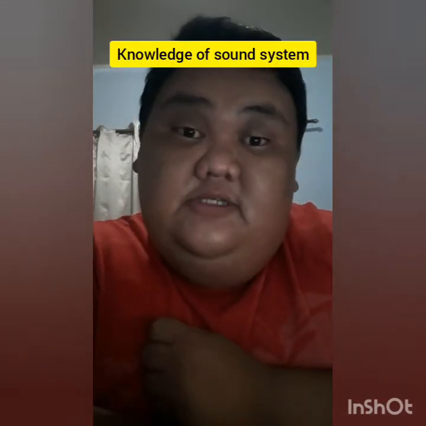Knowledge of sound system. Different languages have different sound systems. We can easily identify where a person particularly came from depending on how they pronounce a particular word. Let's say, for example, a word here in Tagalog, which is bato. We can identify whether a person is a Bisaya or a Chinese depending on how they pronounce the word, for example, the word bato.